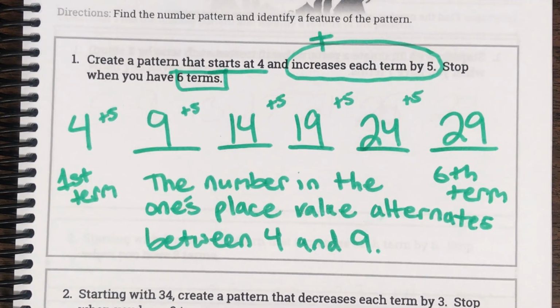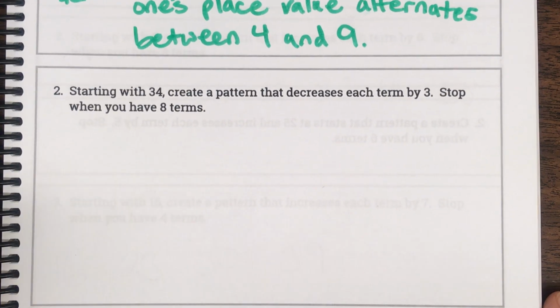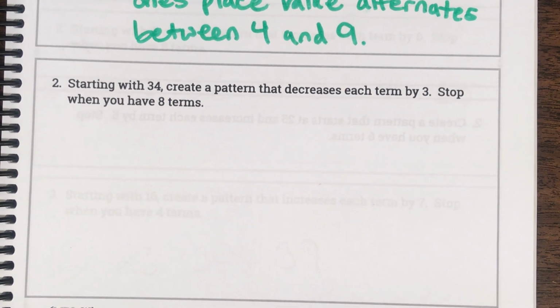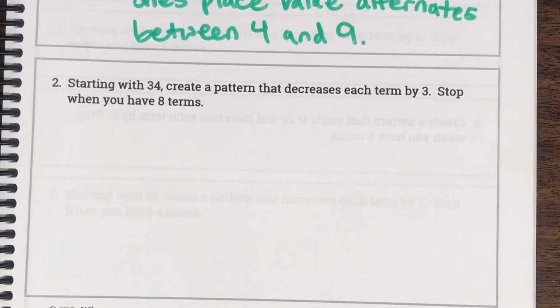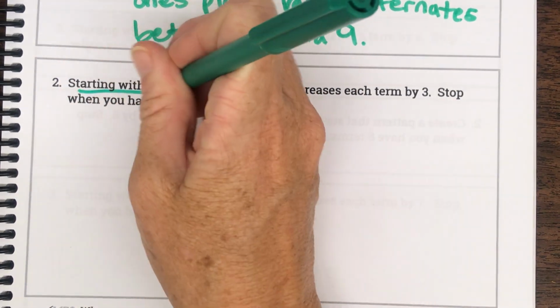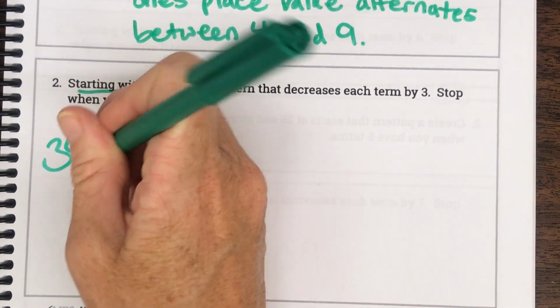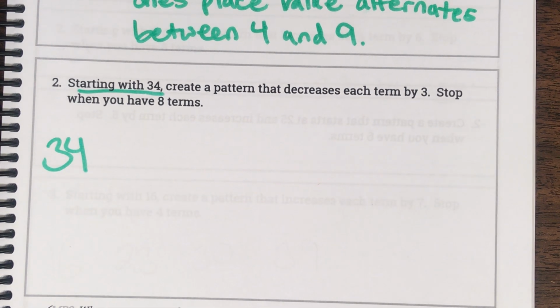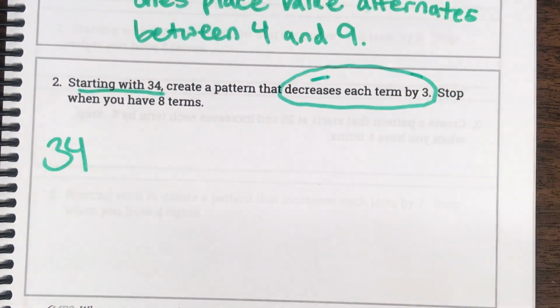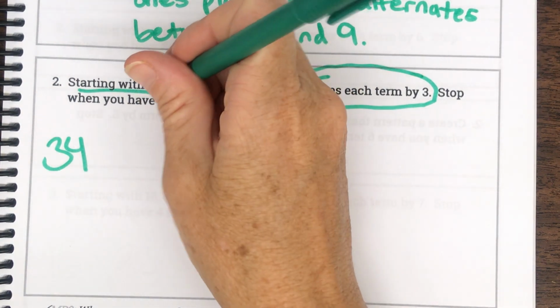Okay, ladies and gentlemen, let's look at our second one together. Starting with 34, create a pattern that decreases each term by 3. Stop when you have 8 terms. Okay, so starting with 34, that's our first one. Create a pattern that decreases, which means subtract, each term by 3. And stop when you have 8 terms.